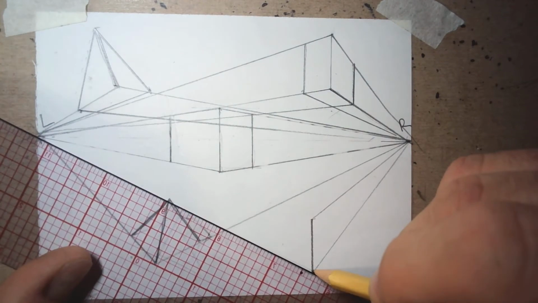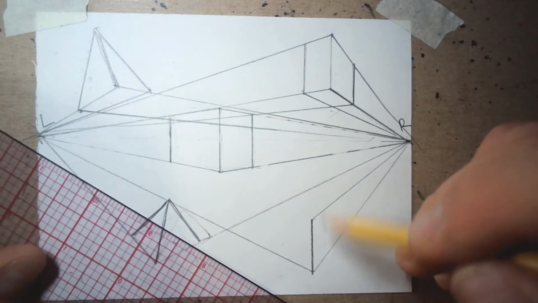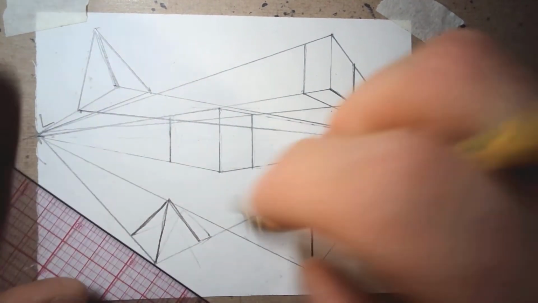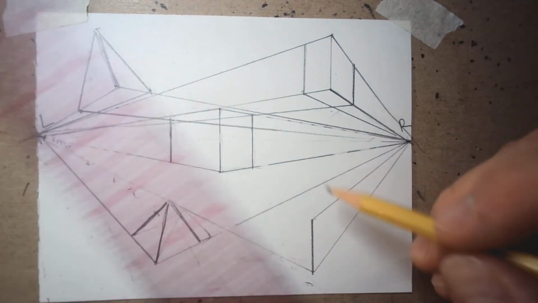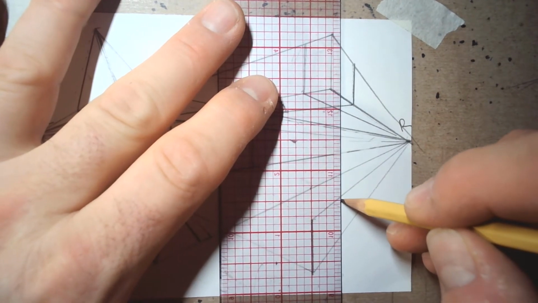And I could go step 2. So really it's just looking like a cube at this point. And actually I'm going to wait on this side. I'll show you why in just a second. I'm just going to finish half of this.